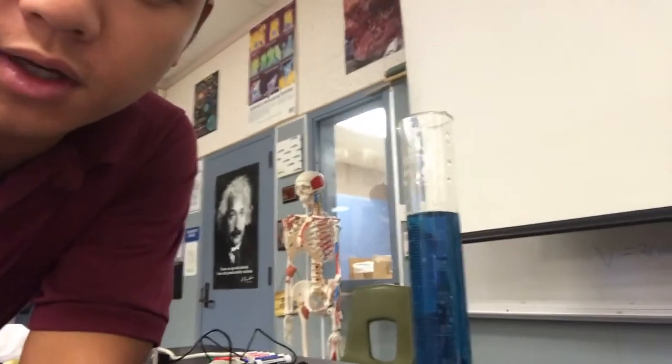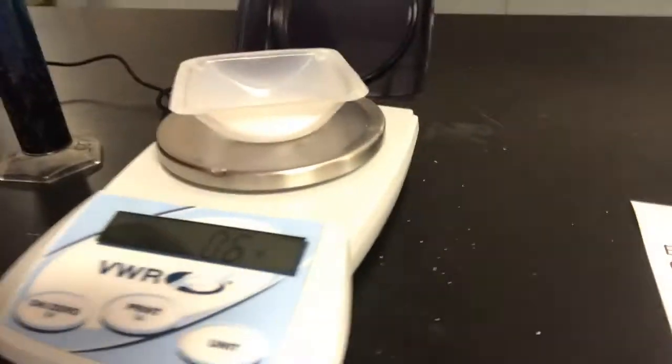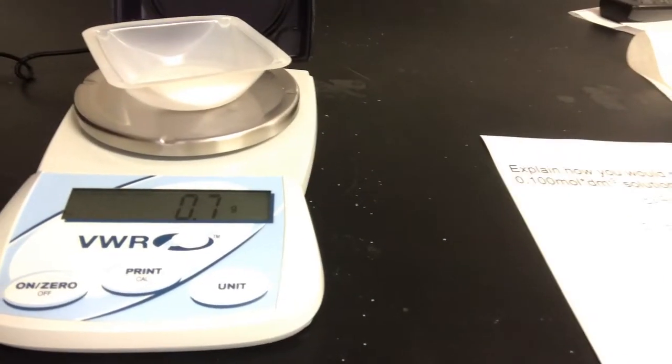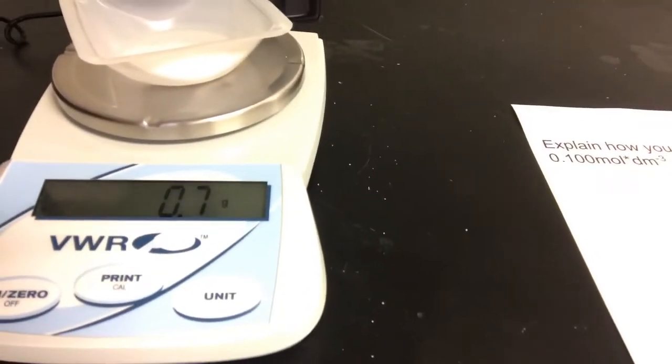So let's take a look. Here, we're going to go over first how not to do it, and then I'm going to explain how to do it. So here I have 100 milliliters of water. I put blue food coloring in there, and my scale just changed. And then we've got about 0.6 grams of salt. Here's what you don't want to do. You don't want to fill it up to your volume in the beginning, okay?